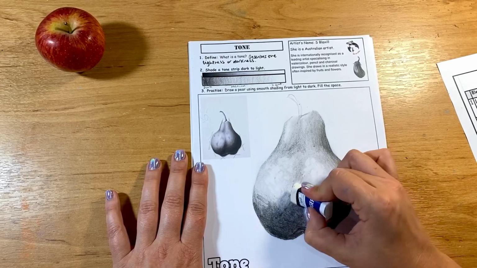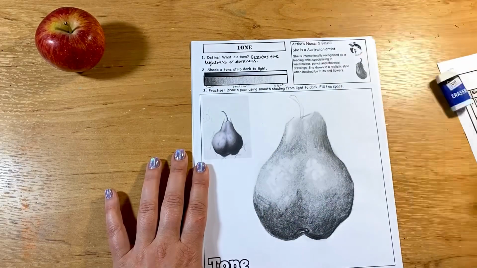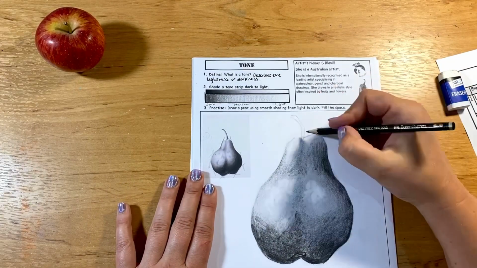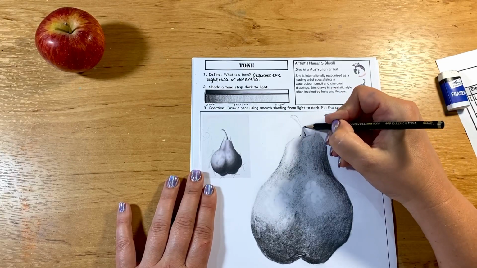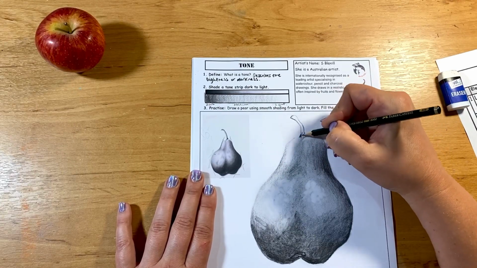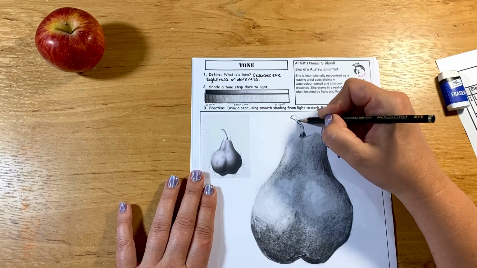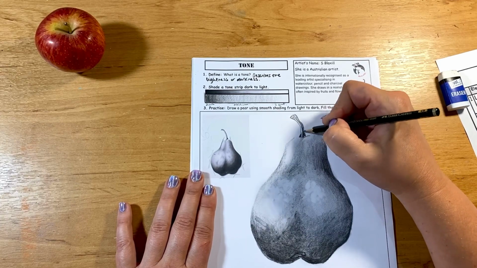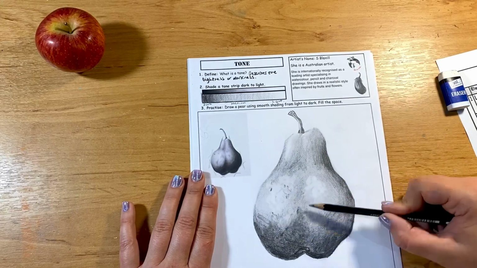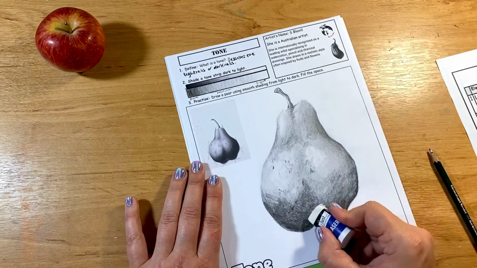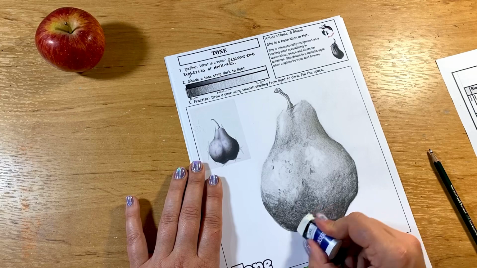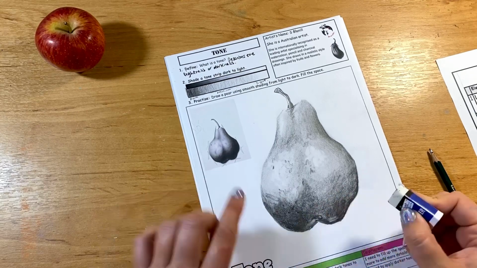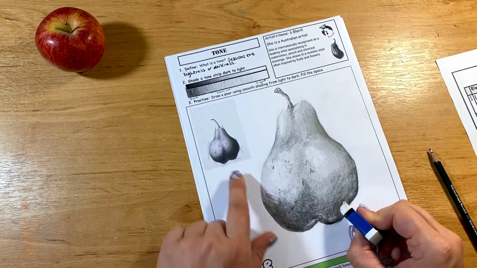And I'm doing kind of lines and dots just to create a bit of texture. So don't worry too much about texture. We will learn about that next lesson. So the stem can have little lines like we learnt last week. You can see a little highlight here. I think it's bouncing back off the table.